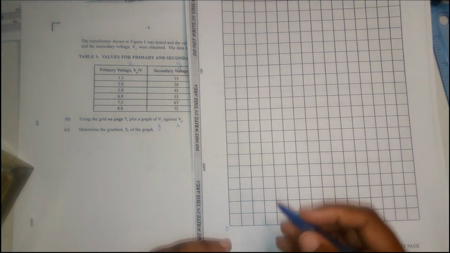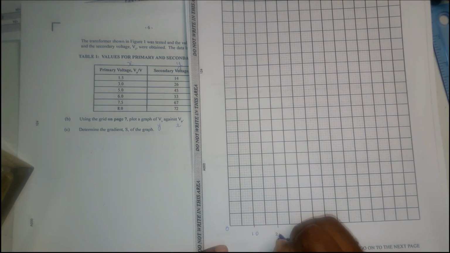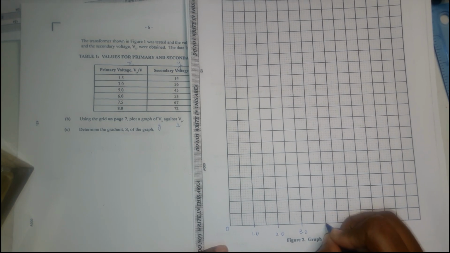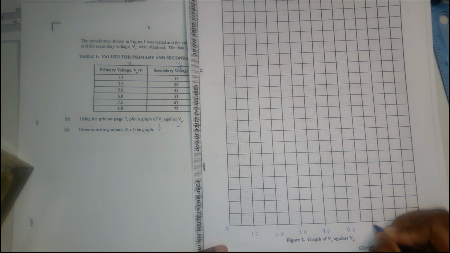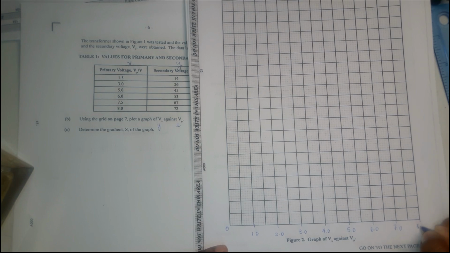It goes up to 8, so we can do every 2. So 1, 2, 3, 4, 5, 6, 7, and 8.